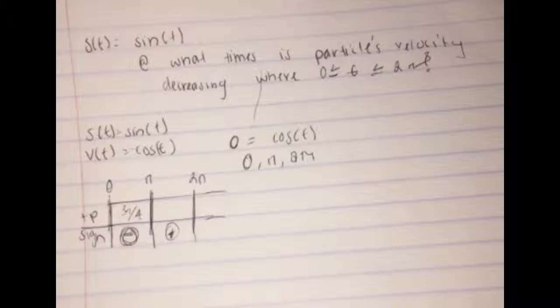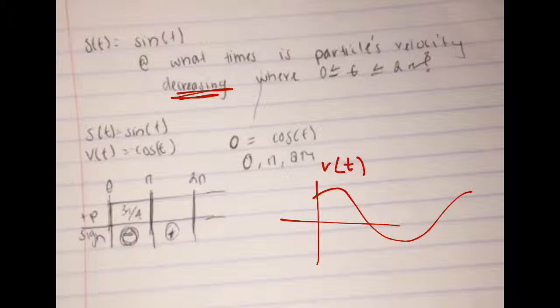Alright, this particular problem, you would think maybe that it's talking about the particle's velocity decreasing, but it's not. It's not talking about velocity. If we were talking about the velocity decreasing, that means the slope of velocity is negative, right? So if we were to graph the velocity function, v of t, and we had something like that, the velocity would be decreasing from here to here, those x values, because that's a negative slope.